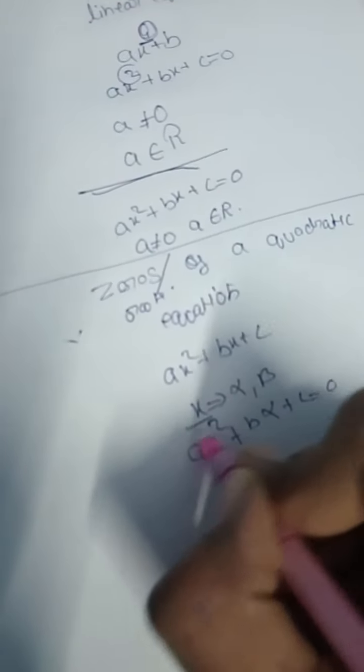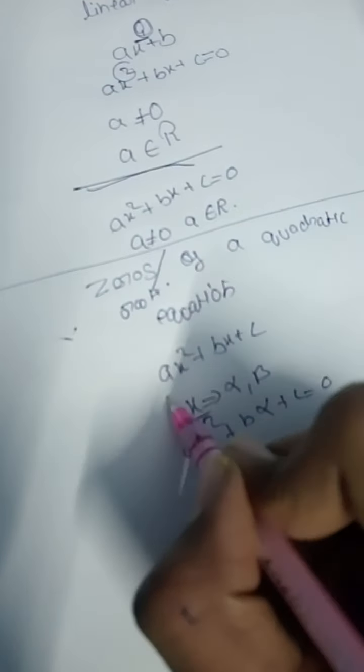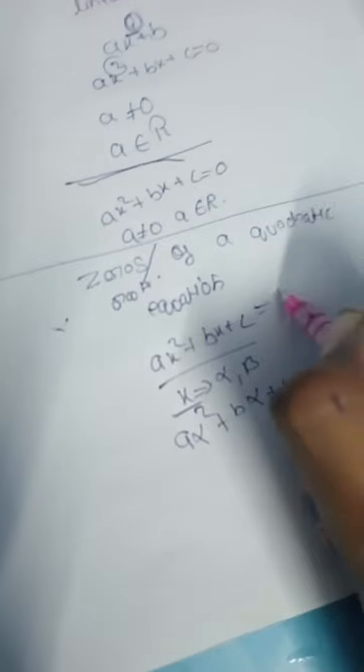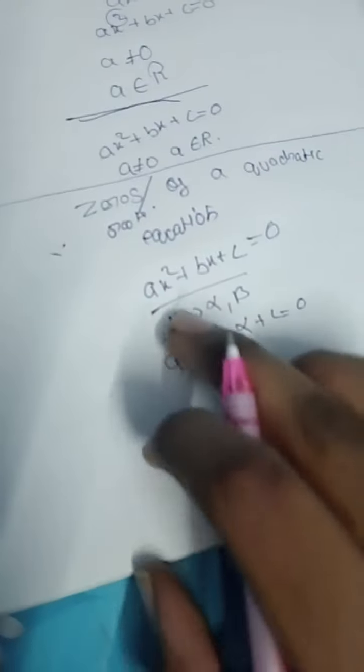It is a value of x which satisfies the statement ax square plus bx plus c is equal to 0. Now these roots are mainly taken as alpha and beta. We take others like m, n, gamma, theta, but mostly it's alpha and beta.